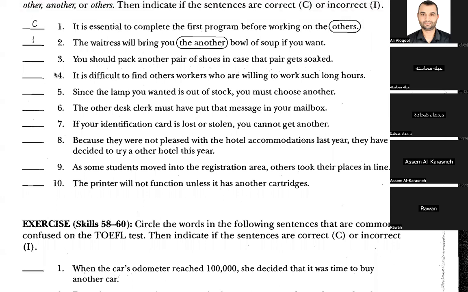How about number 2? Dr. Khulud, would you like to read 2 for us? Yes, the waitress will bring you another bowl of soup if you want. Incorrect. It should be: the waitress will bring you another, if you want. It should be "another" without "the", not "the another". This is wrong. "The" and "another" can't come together. The waitress will bring you the other bowl of soup if you want, because maybe you can say "the other", by the way, Dr. Khulud, you know that, okay? Yes, and you can say another by itself.